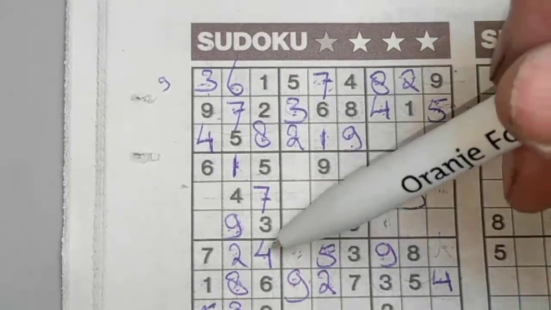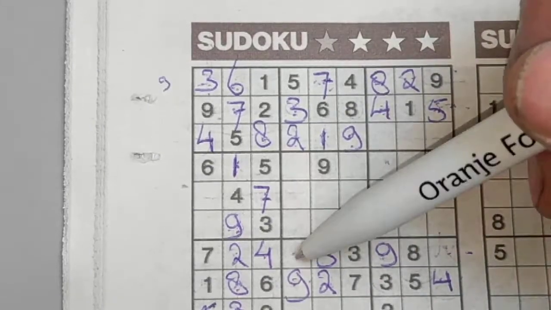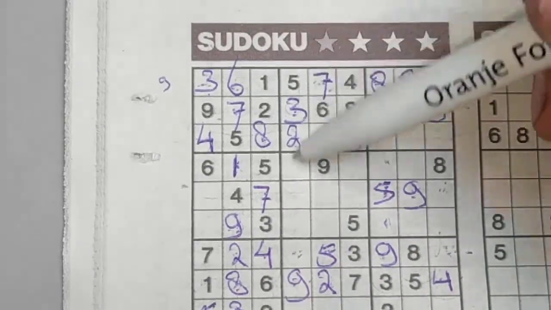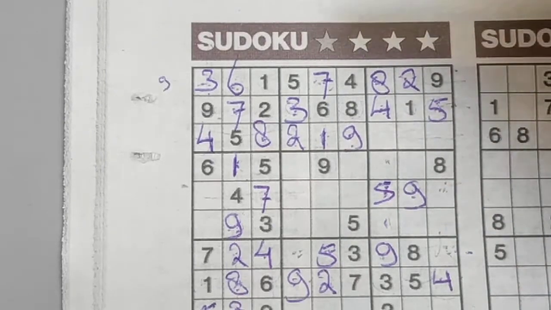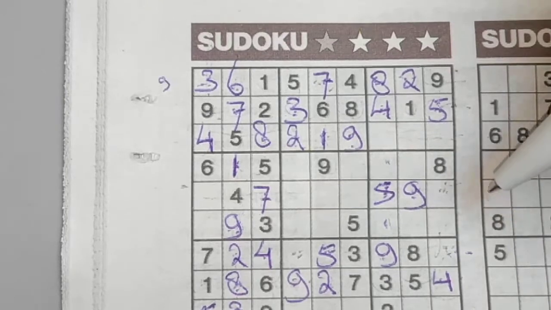These 2 numbers in this row, the 1 and the 6 are missing. The 1 and the 6. Can I fill this yet? No, I cannot fill this yet. 1 and the 6.